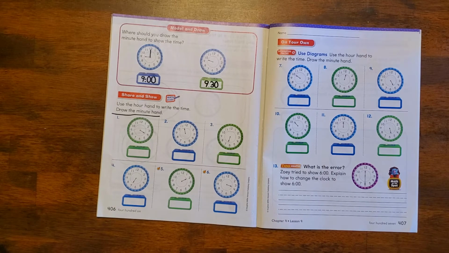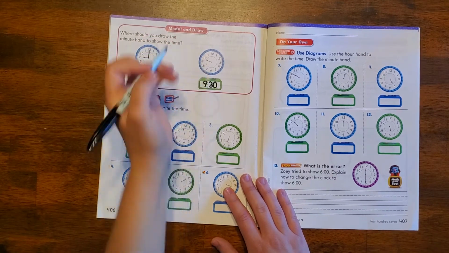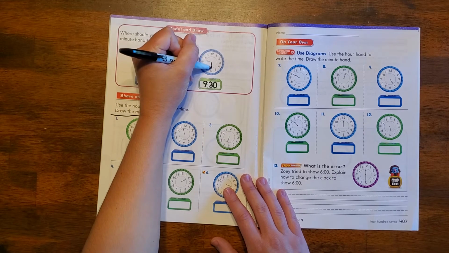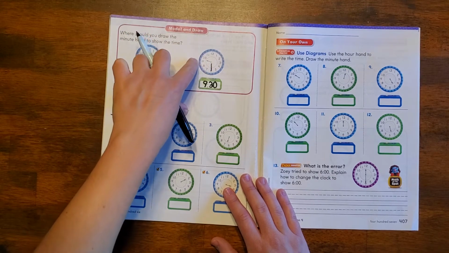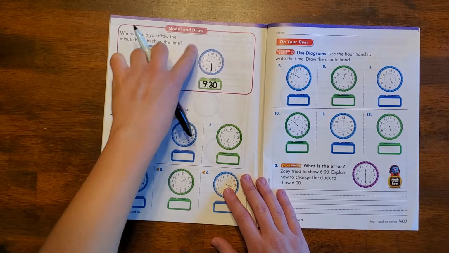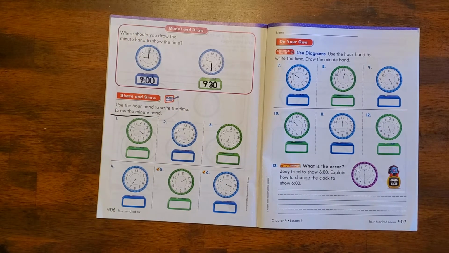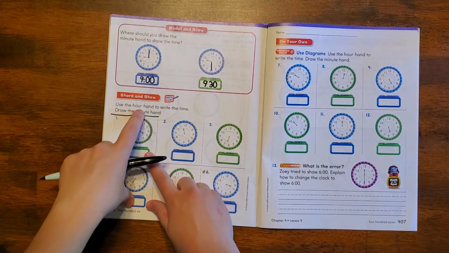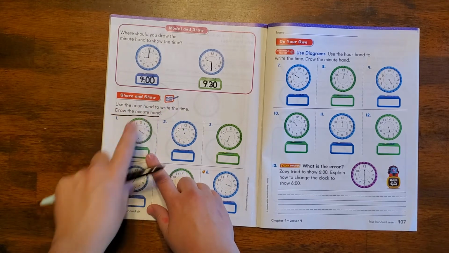Go ahead and tell someone in your house. Absolutely, it should point to the 6 because it is half past 9. It is between the 9 and the 10. All right, so let's go down here. Use the hour hand to write the time and then draw the minute hand.